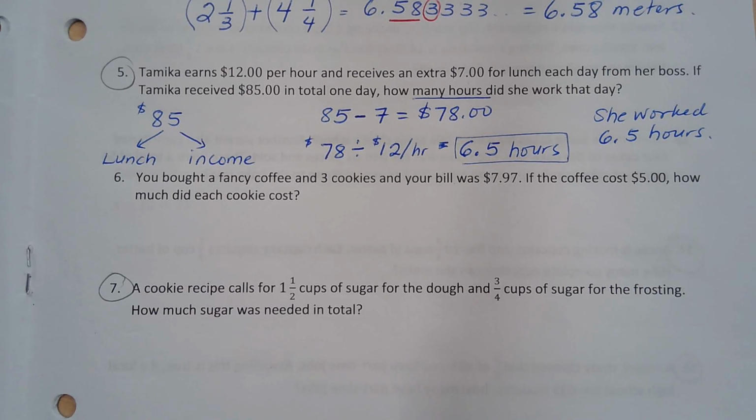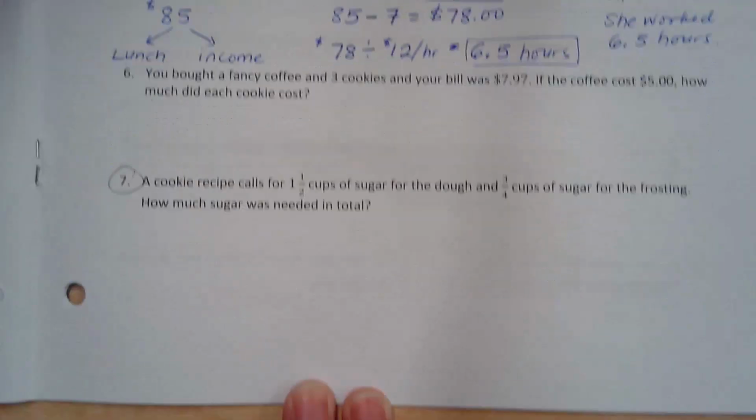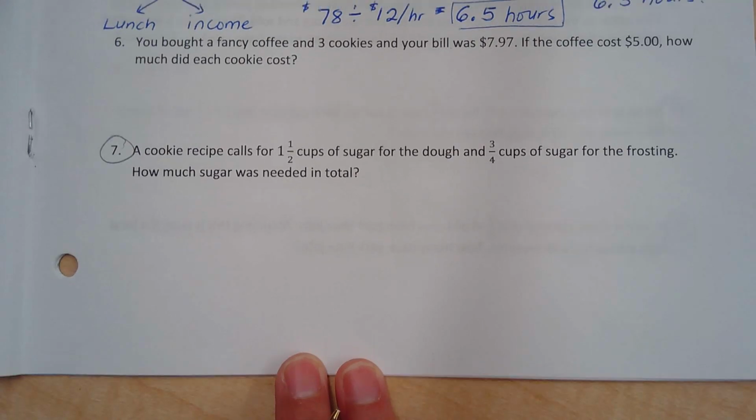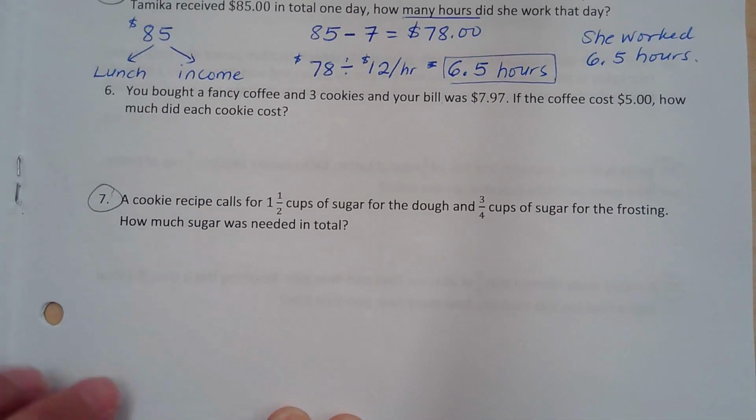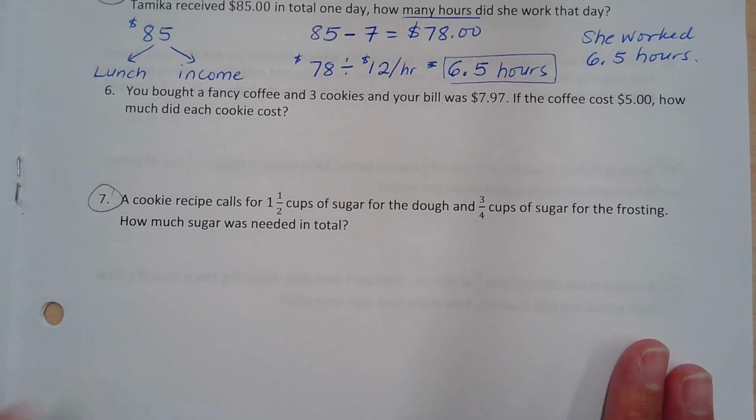Okay, so let's jump to number 7, because you wanted to see question 7. Let's read this question and try to make sense of it.